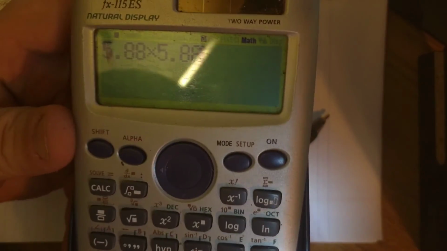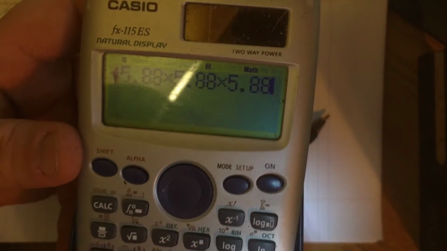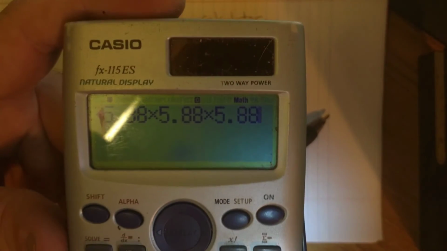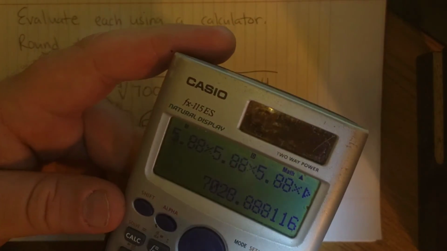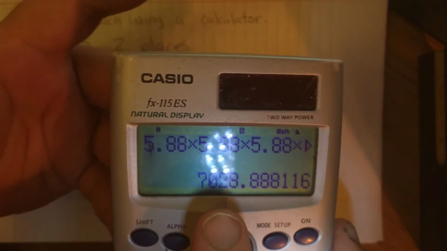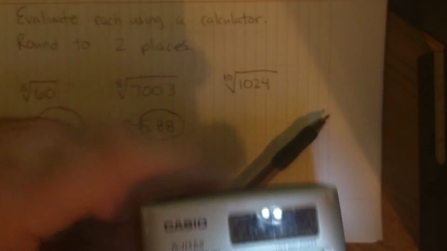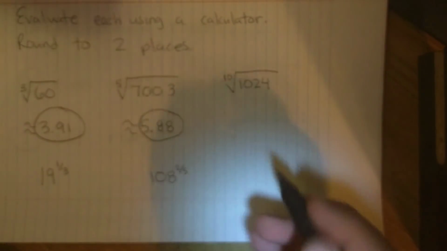Well, because I rounded, it's going to be a little off, but I'm typing it in 5 times. 5.88 times itself 5 times. By doing that, I should get something really close to 7,003 because I rounded. See that? It's actually a bit bigger than 7,003 because of the rounding. That's okay though, because that's what happens when you round. But otherwise, that's how you do this, or that's the idea behind it.